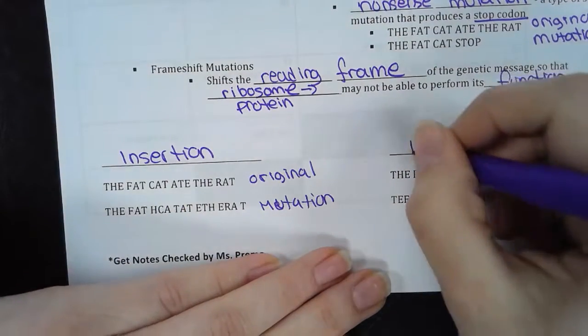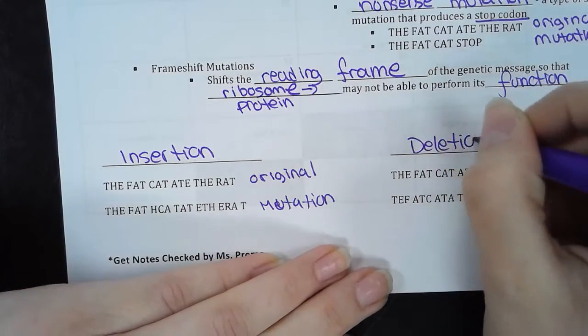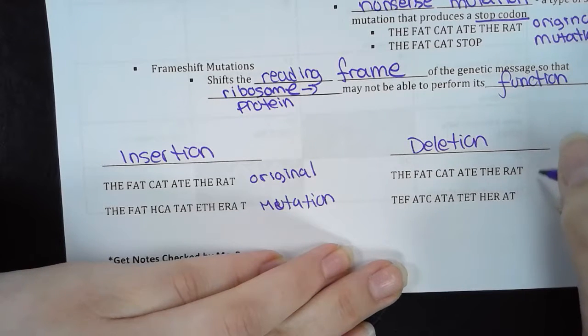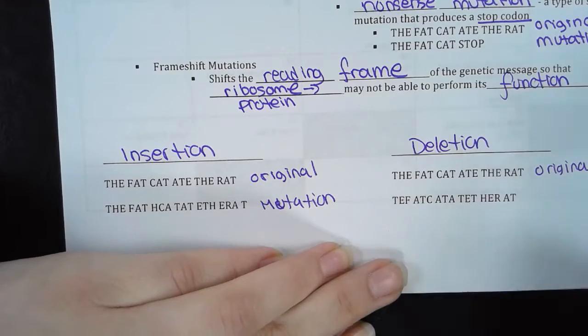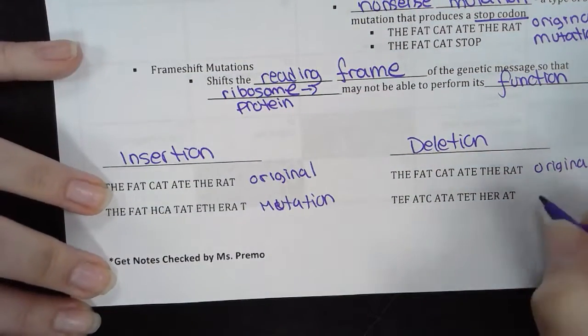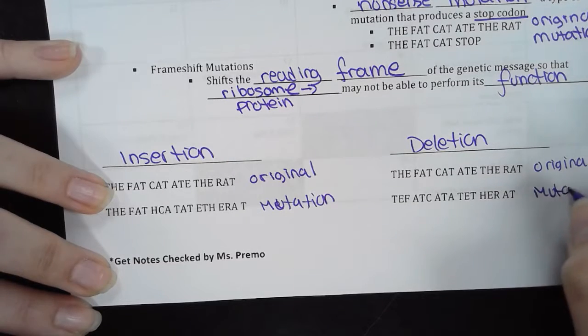The other one is called deletion. My original sentence was the fat cat ate the rat. And then, because one base has been deleted, it's tef atika atatet. I can't even say it. All right, I don't even know what that says. All right, so that was my mutated one.